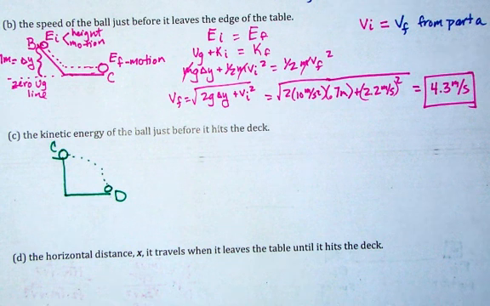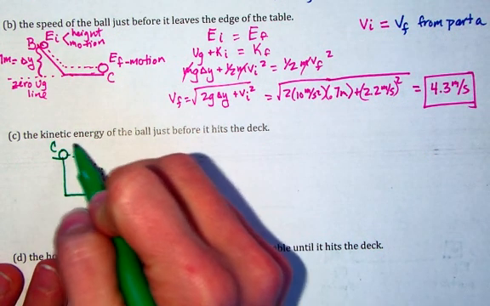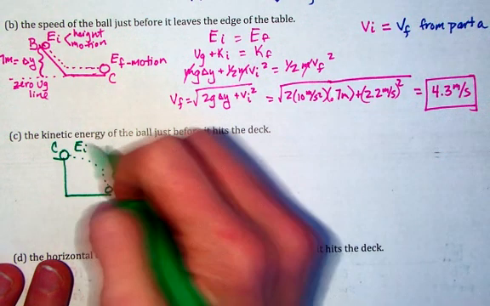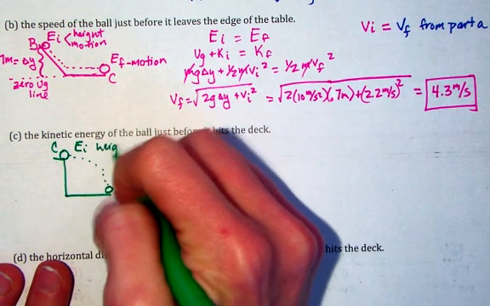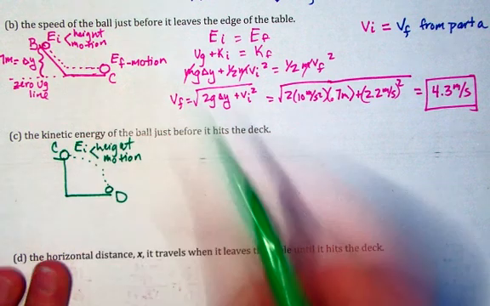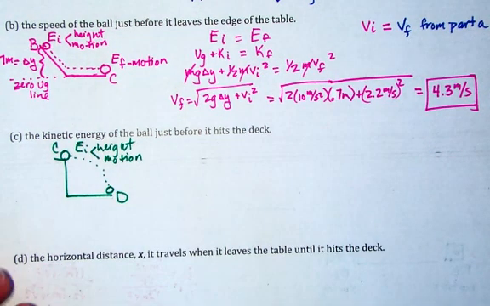All right. This is going to be my initial energy. What do I have? Height and motion. So height and motion. What is my zero potential energy line then?